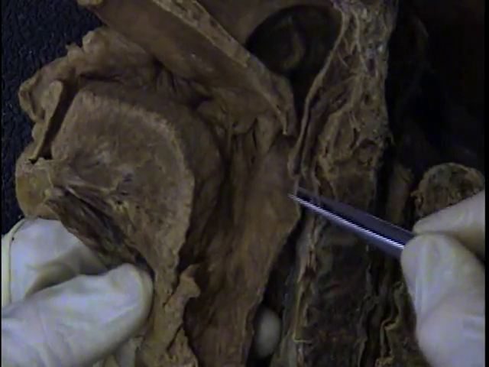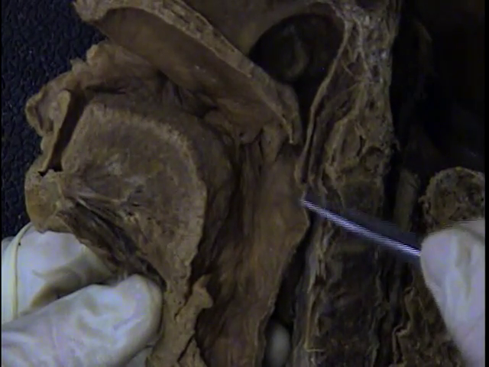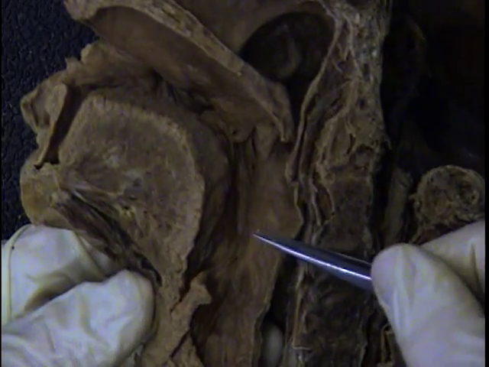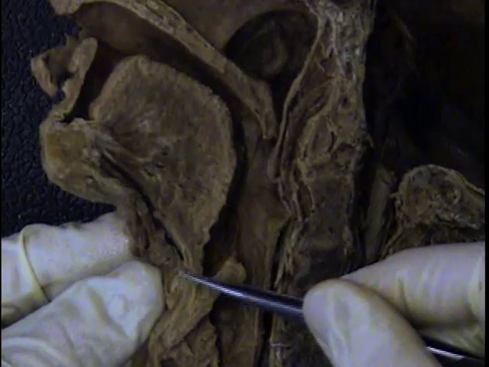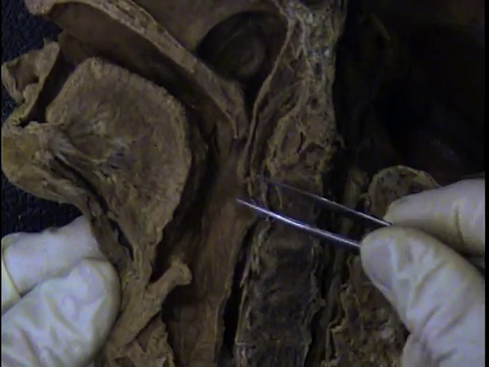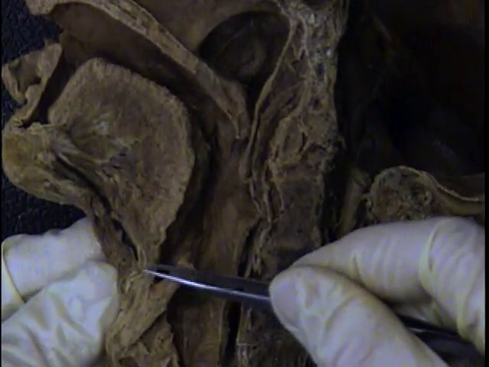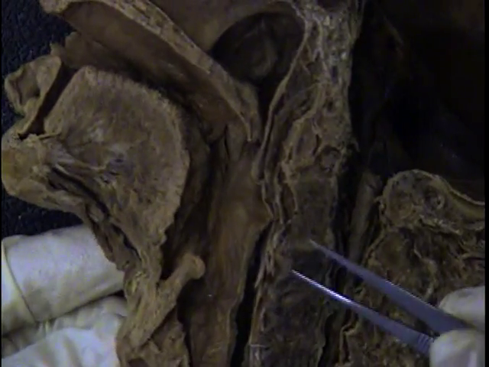Then you have the middle constrictor, which would be in this area here. And the middle constrictor will originate from the pharyngeal raphe and insert into the hyoid bone, which is right here. Okay? So the muscles of the middle constrictor insert into the superior surface of the hyoid bone.